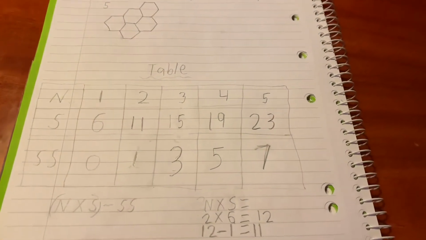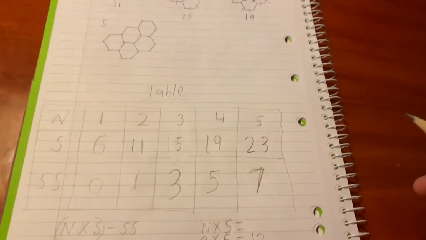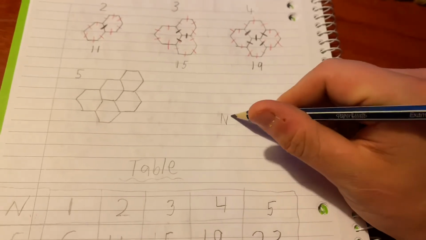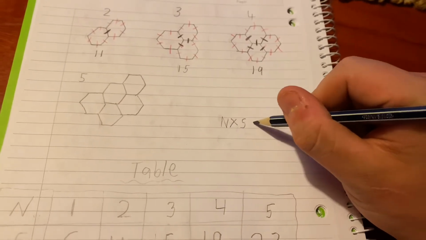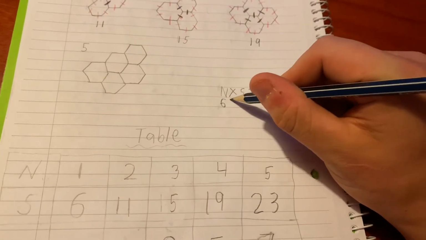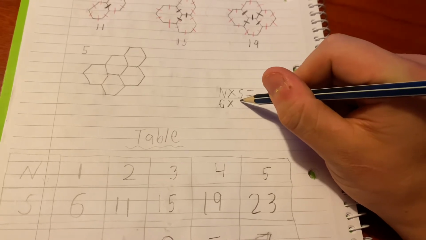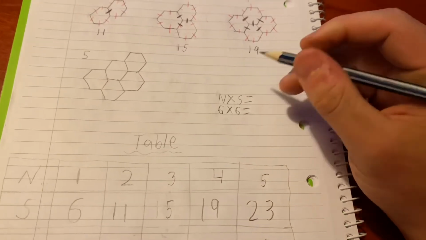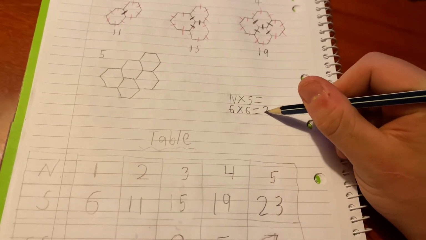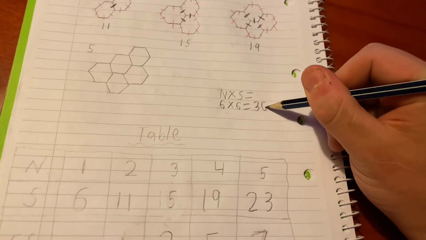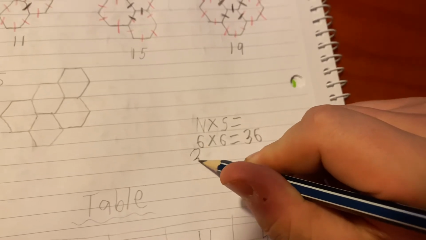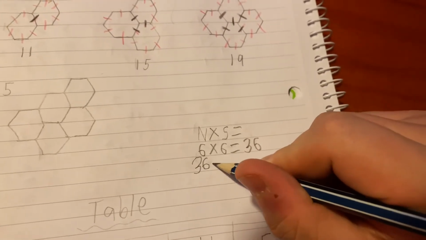Now, if we were to look at a number beyond 5, let's say 6, this is how I would do it. We have the number of hexagons times the sides. So I'd do 6 hexagons times 6, the number of sides in a hexagon, and that equals 36. 6 times 6 is 36. Remember that, okay? Now what I'd do, I would go 36, because that's the answer we got, take away the number of sides that were shared, okay?